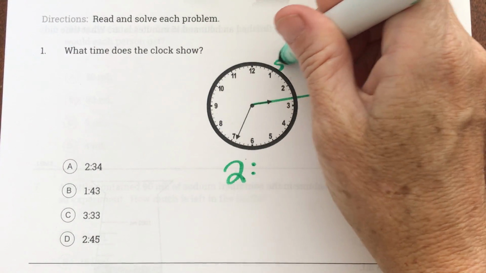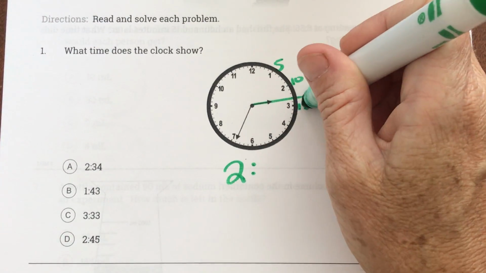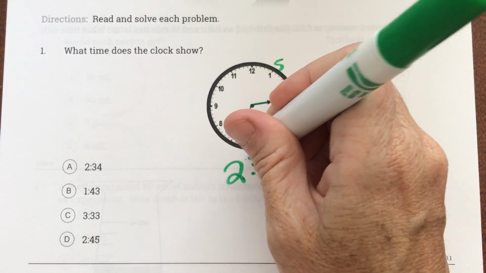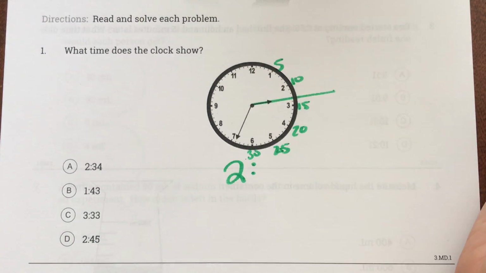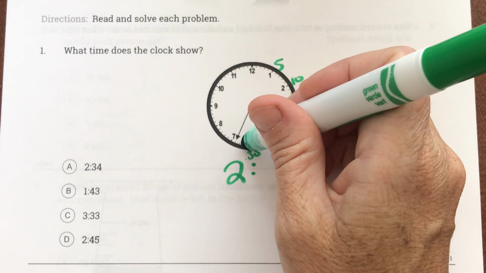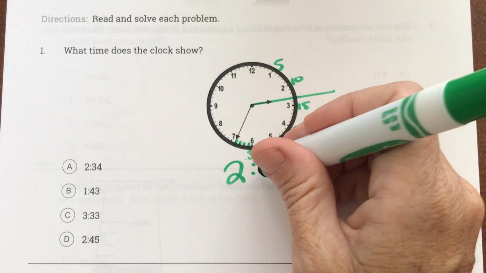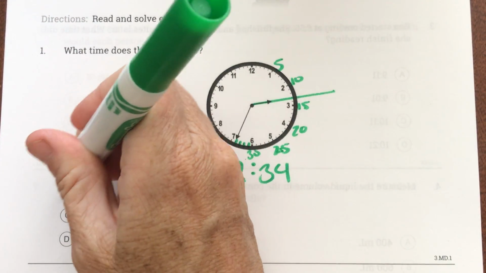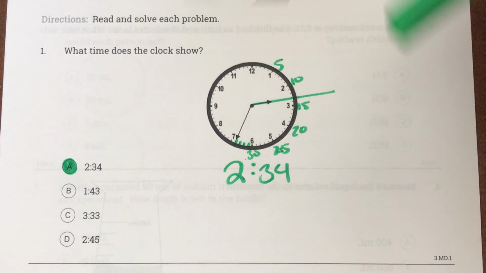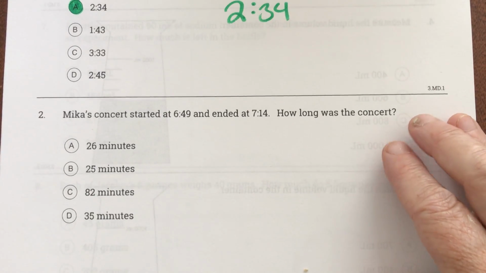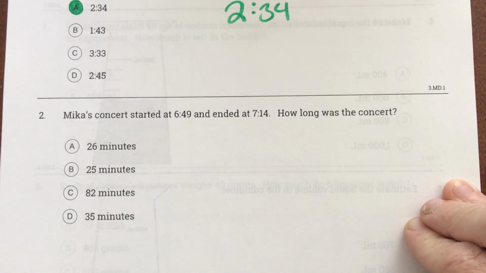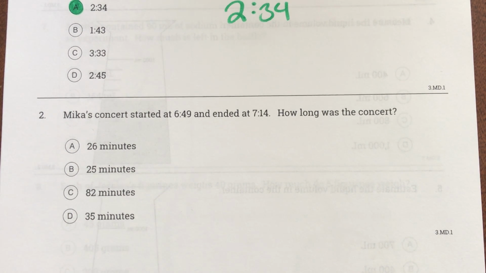So I have 5, 10, 15, 20, 25, 30, and it didn't quite hit the 35. So it's 31, 32, 33, and 34. So my time is 2:34, which is A. All right, number 2 says, Mike's concert started at 6:49 and ended at 7:14. How long was the concert?